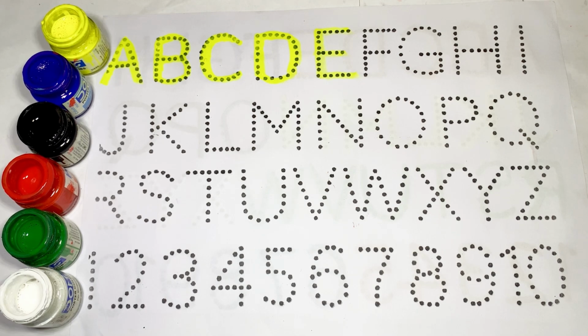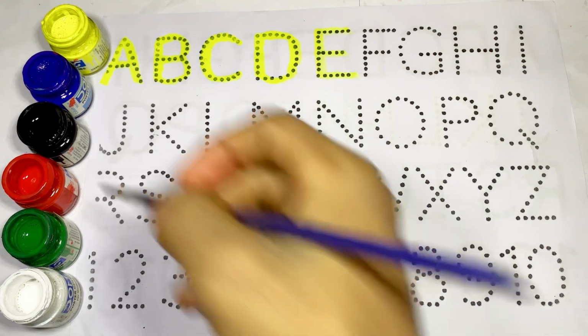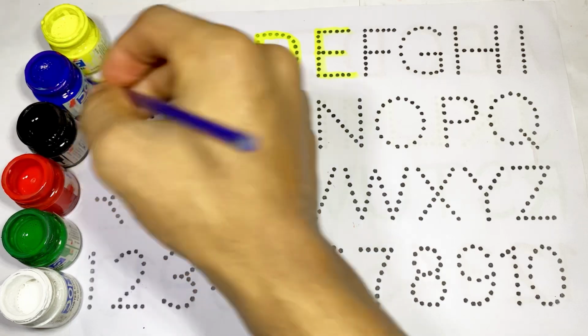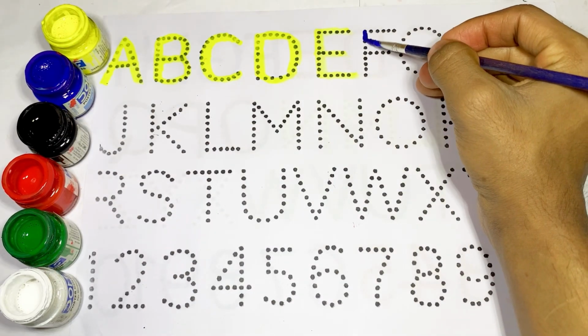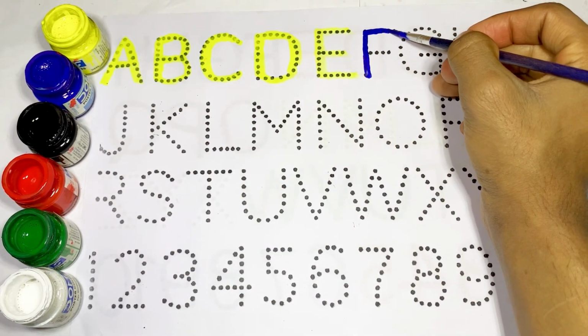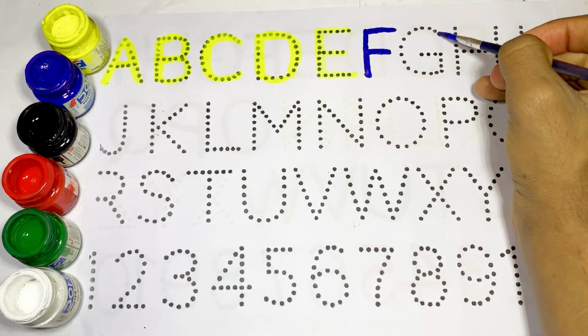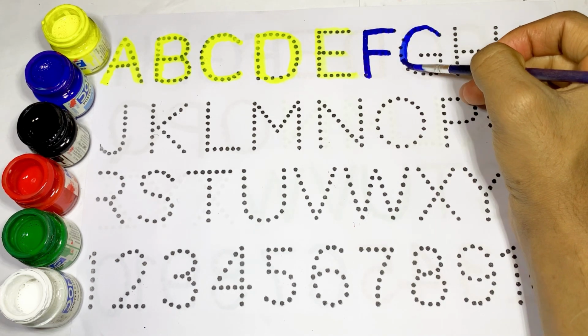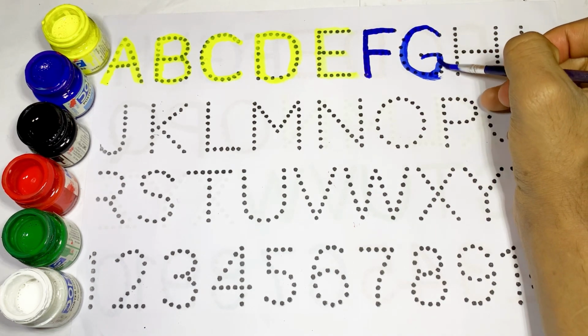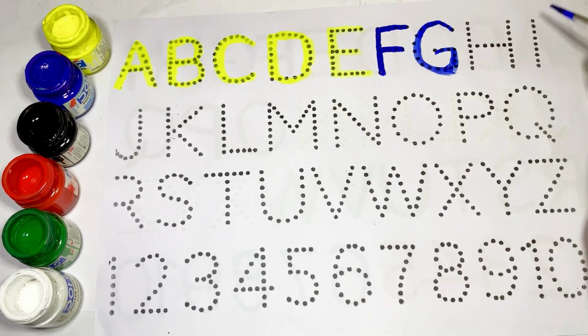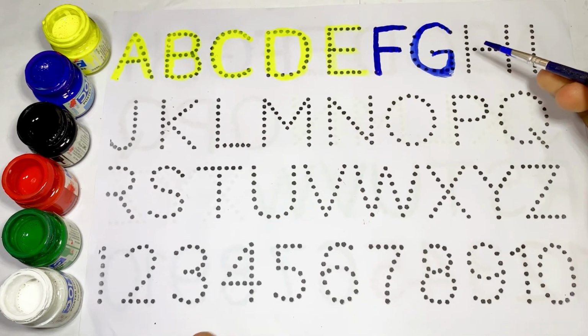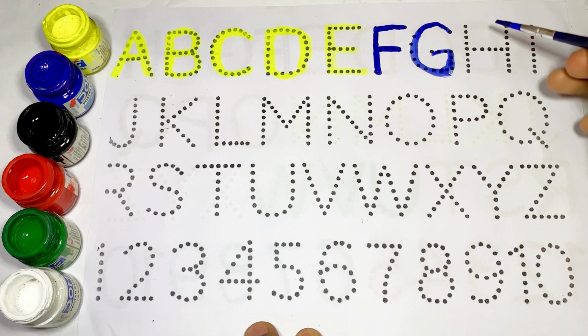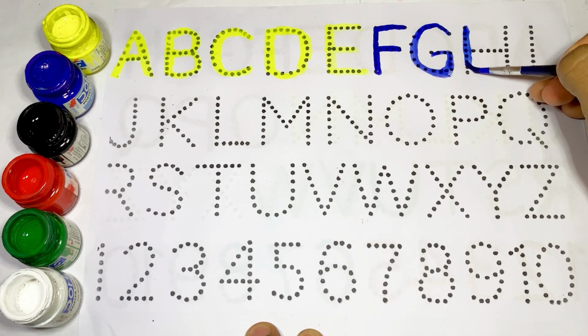F for fan. The alphabets of F, and use blue color. G. G for God, G for grapes. H. H for hand, H for helicopter.